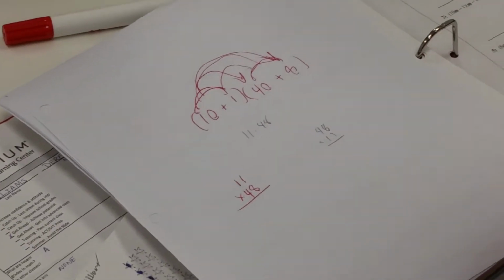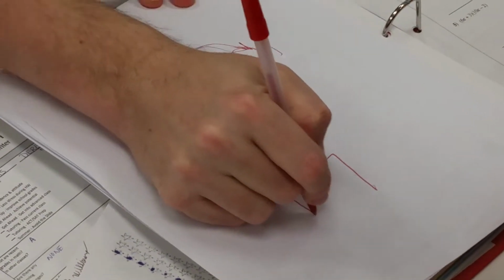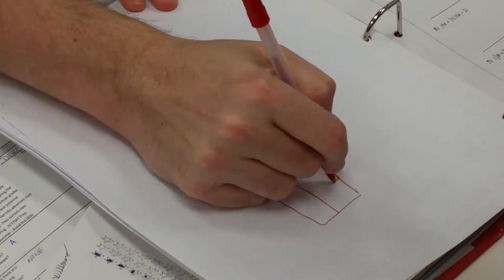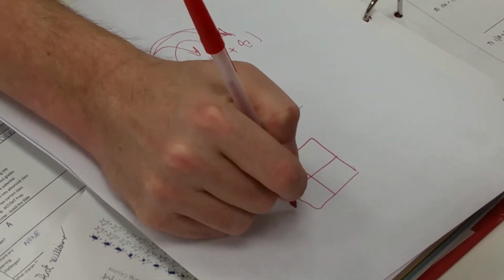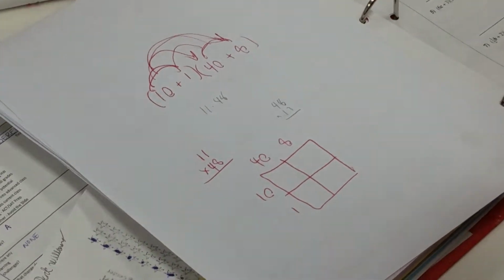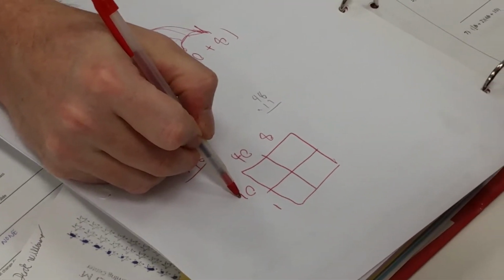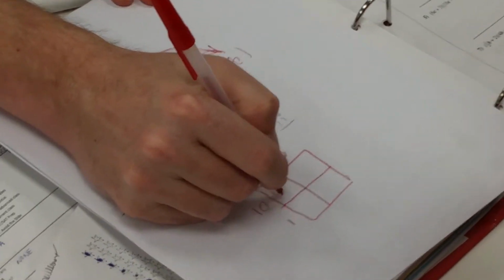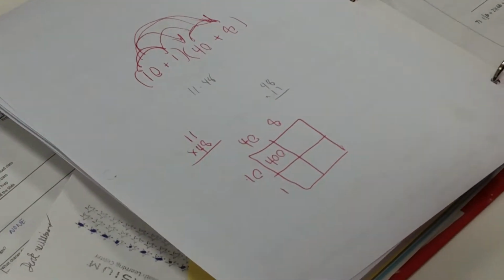Remember when you used to do the box method of multiplication? Oh yeah. They showed you a little box and said, we'll make this 10, and this a 1, and this a 40, and this an 8. Then you'd multiply 10 times the 40, and you get 400, and 10 times the 8, and you'd get 80.